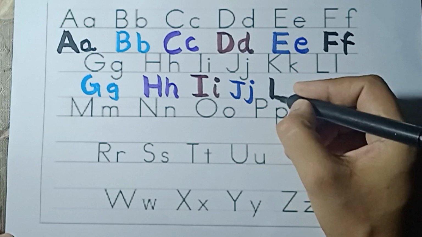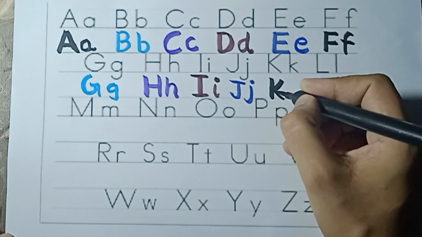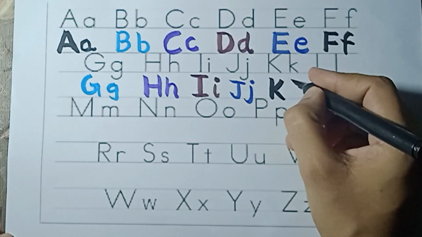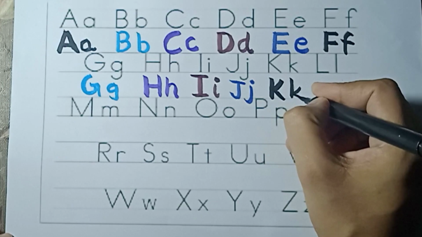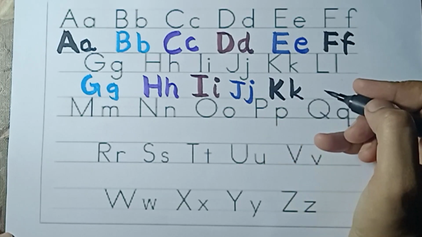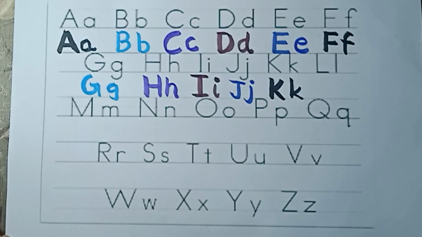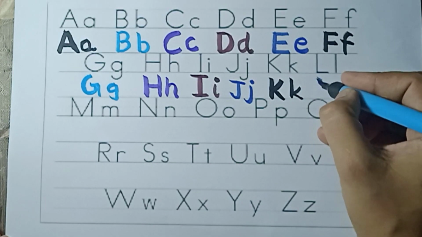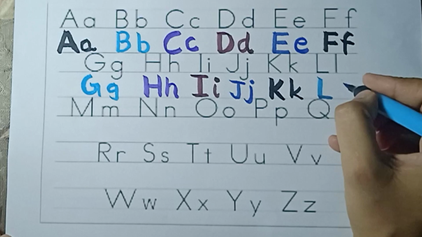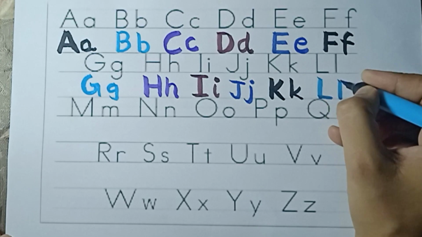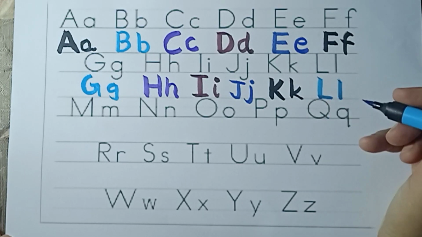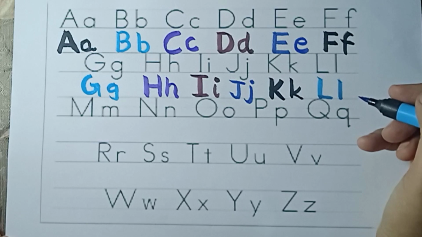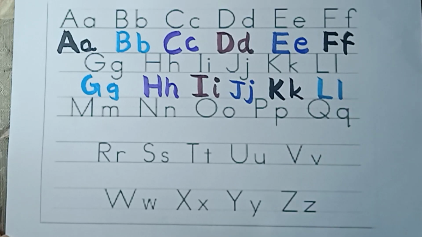K. K for kangaroo. Capital letter K. And this one is small letter K. K for kite. L. Capital letter L. And this one is small letter L. L for lamp. L for lion.